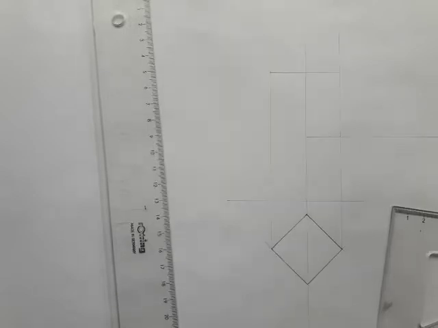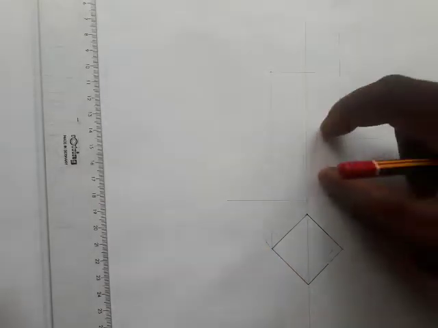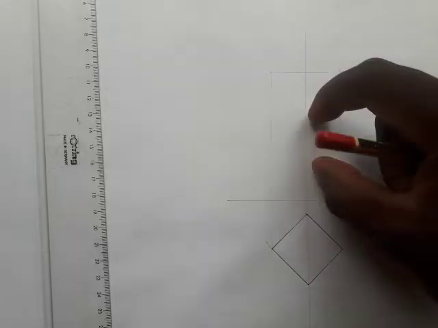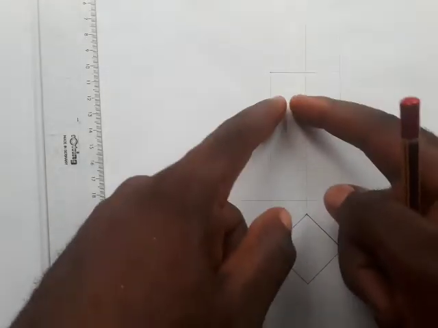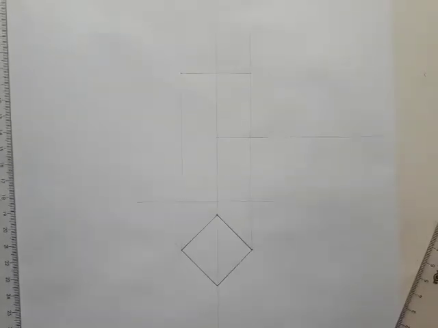All right, so now what I'm going to do next is try to fix the pipe here. All right, good. So how do I do that? Now I need a reference surface of the pipe to be able to draw this, just like I did for this, to be able to draw this elevation. So I will get my 45 degree set square. Make sure you have enough space to your right. Okay, so let me try to adjust my board a little bit.